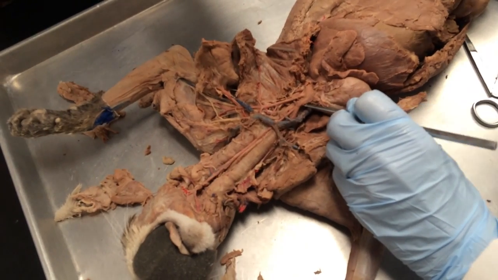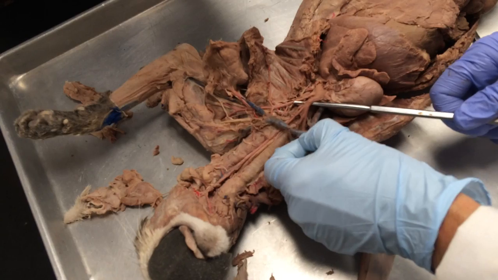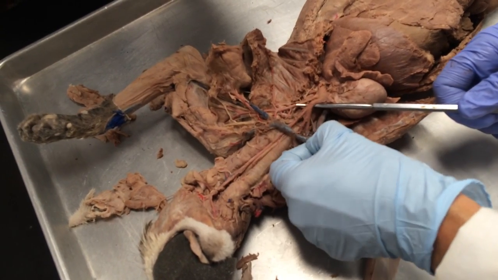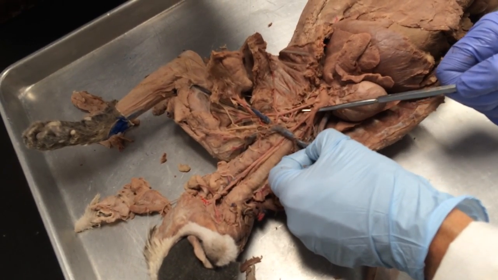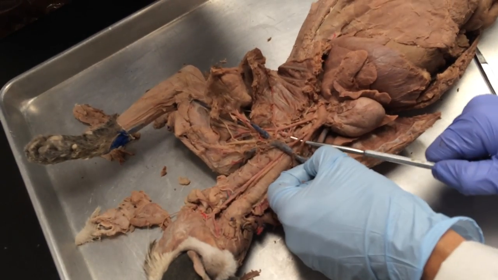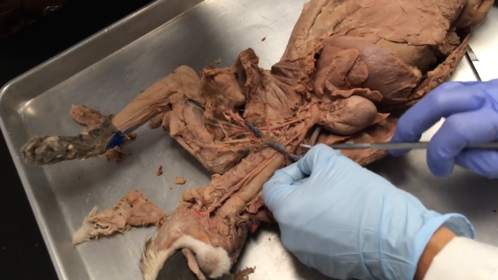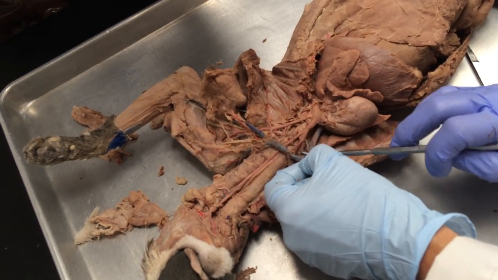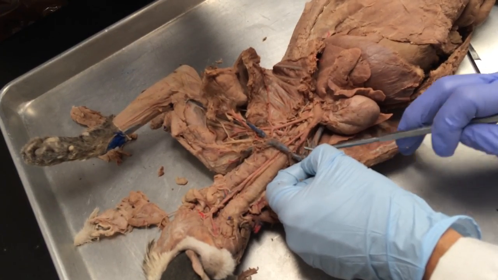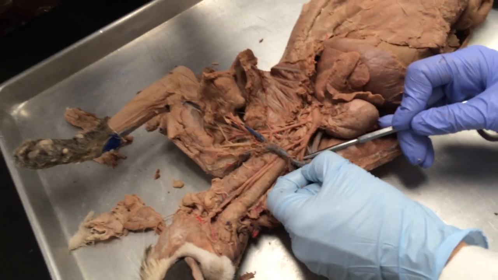Okay, now we're coming back here to the brachiocephalic. The brachiocephalic has three branches coming off of it, and this is where you sometimes get varieties, variants. So typically those first two branches are the right and left carotids. So here is the right carotid, that's the left carotid, and here's the right carotid. The next branch is the subclavian, okay?